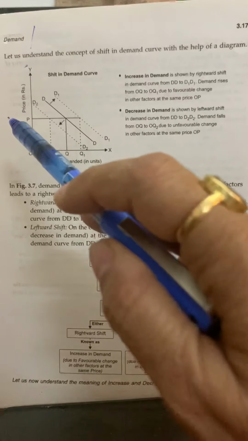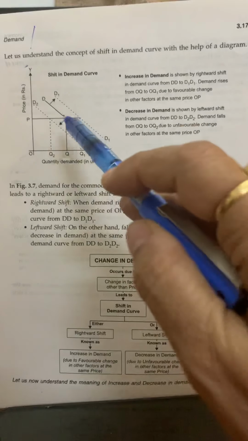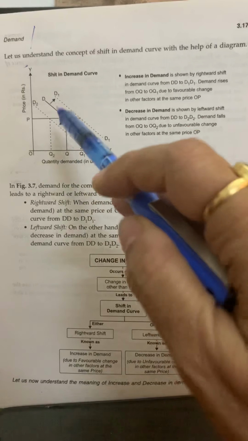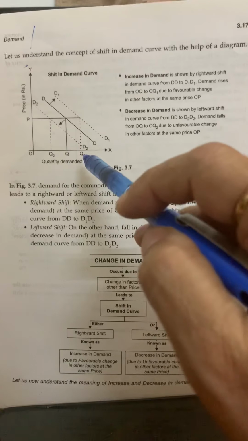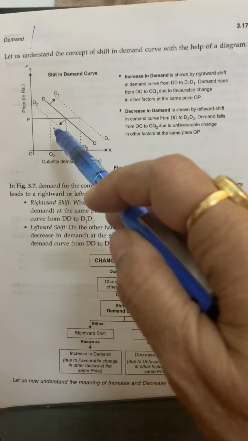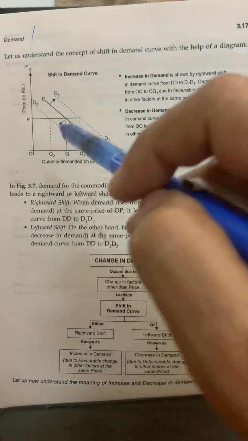And in case the income of the consumer falls, the demand will decrease from OQ to OQ2 and the demand curve will shift from DD to D2, D2. This is known as leftward shift in the demand curve and this is known as rightward shift in the demand curve.